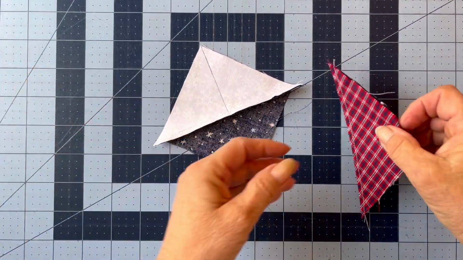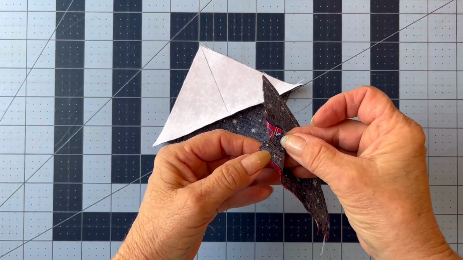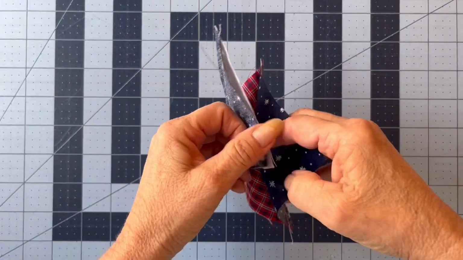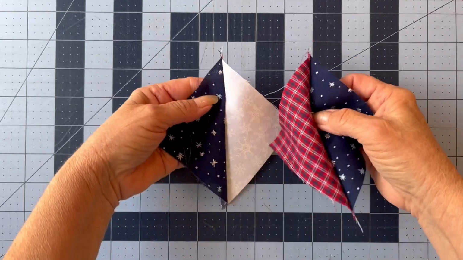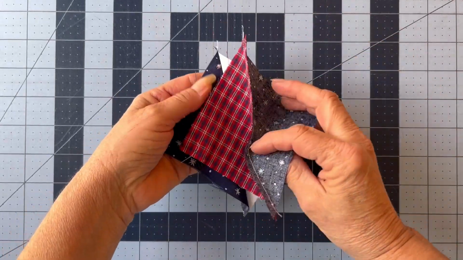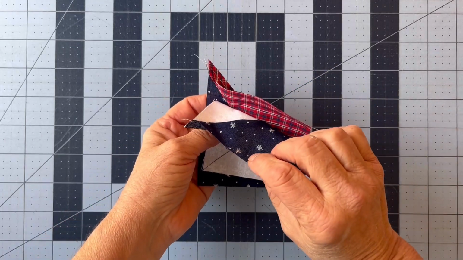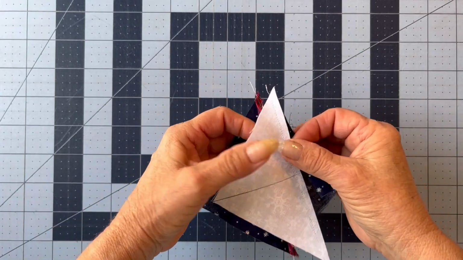The next thing to do is to pair them together. So you're going to open up both units, right sides together, like this. Got them? You're going to turn it around so that one is on one side. You've got C on this side and C on this side, fabric C.